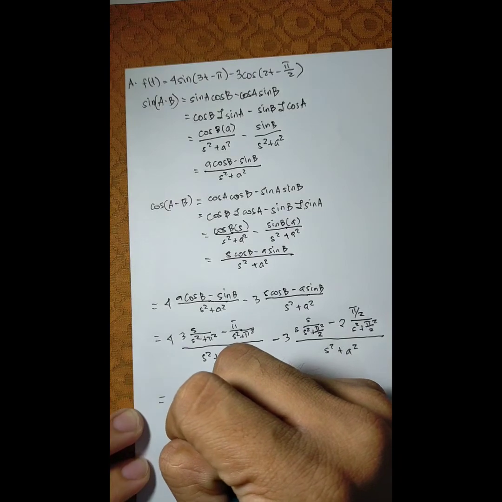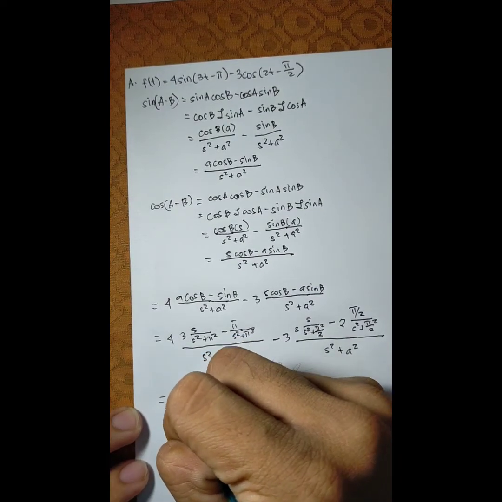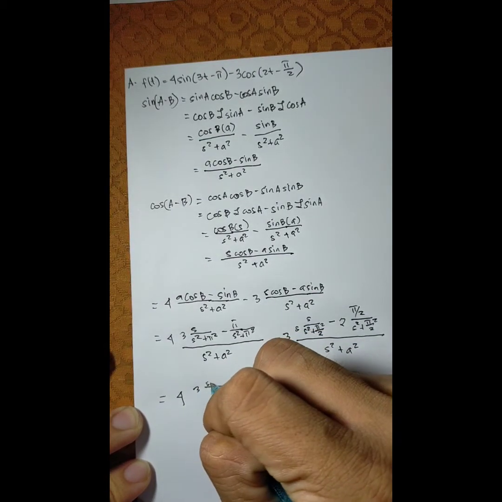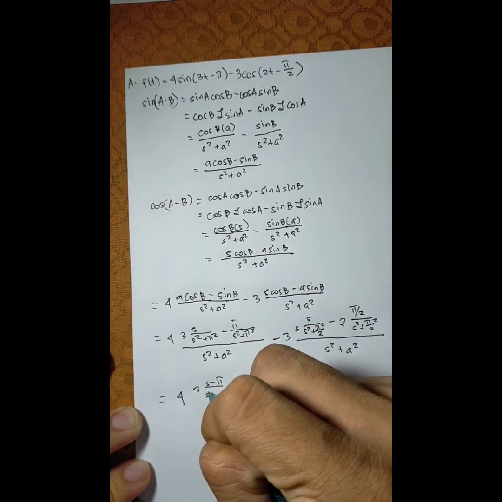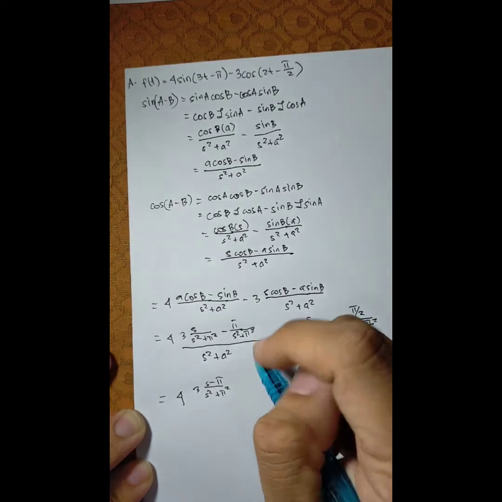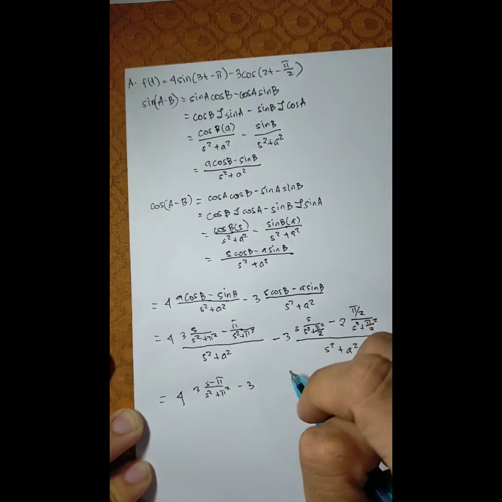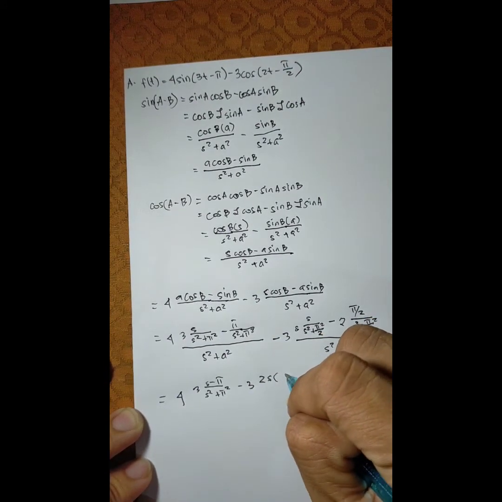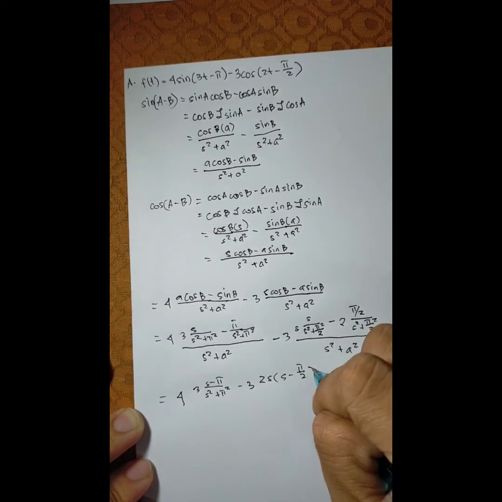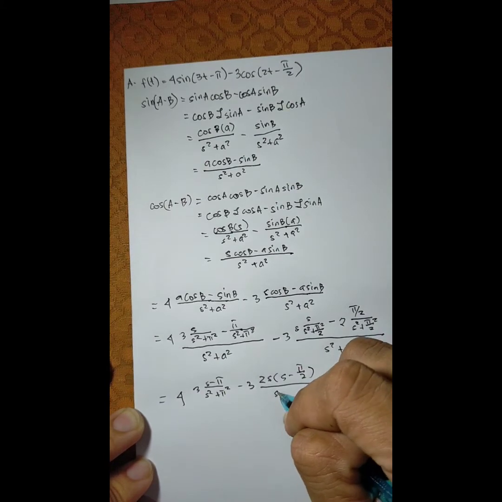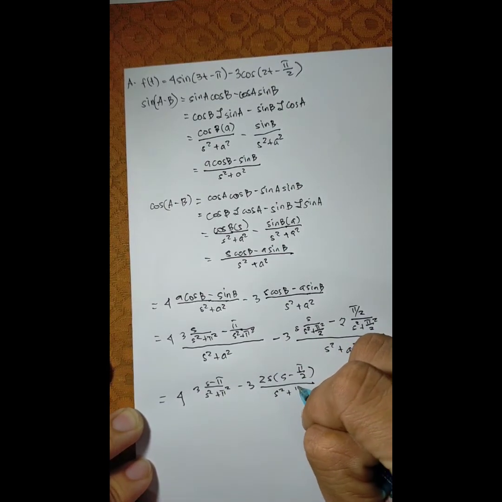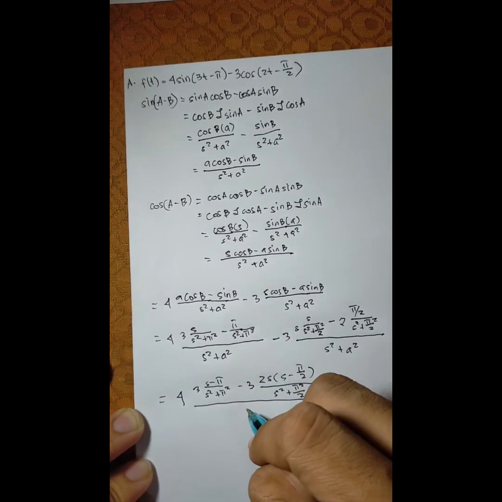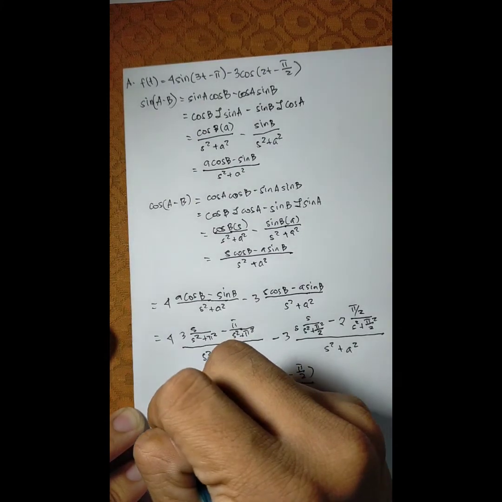And our final answer is 4 times 3s minus pi over s squared plus pi squared, minus 3 times 2s multiplied by s minus pi over 2 over s squared plus pi squared over 2, all over s squared plus a squared. And this is our final answer.